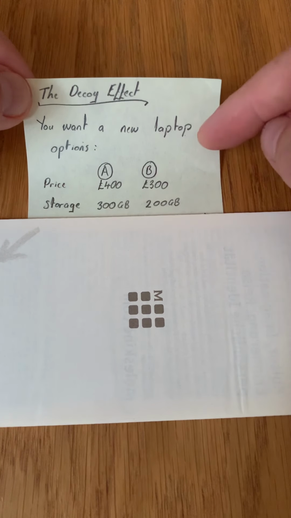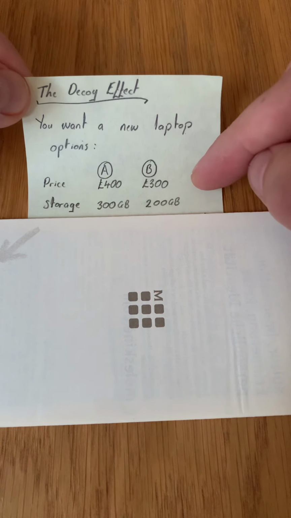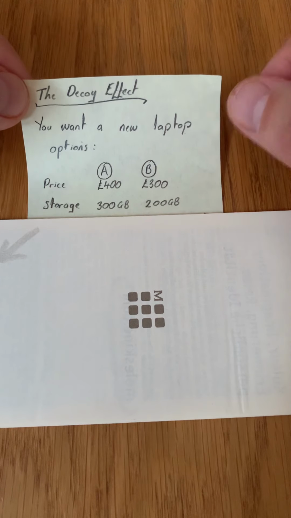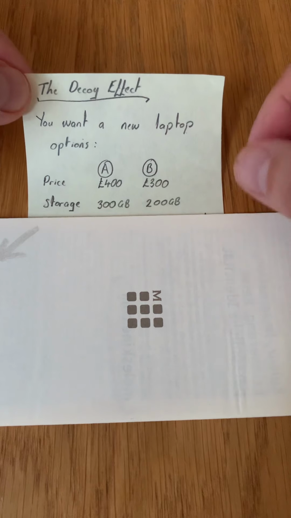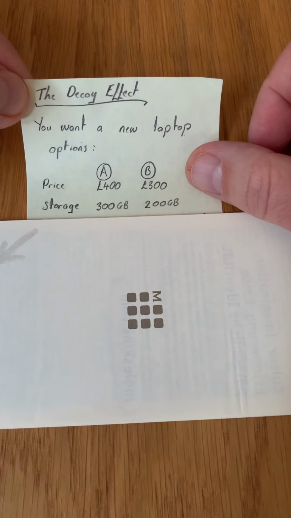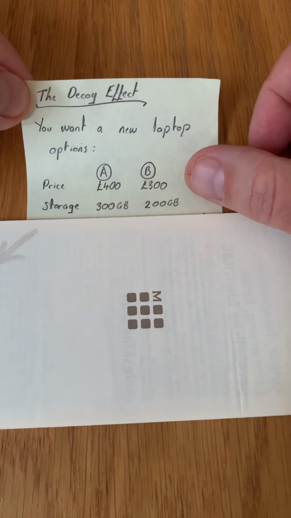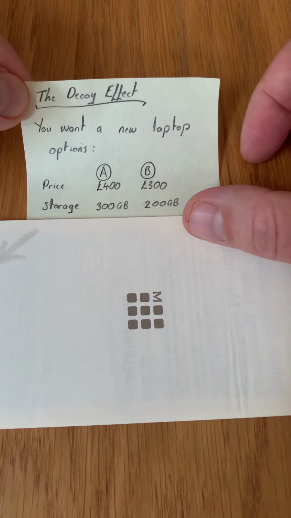Option A would cost you £400 and it has 300 gigabytes. Let's just assume hypothetically that that's a good thing. And there's option B. It's cheaper, £300 rather than £400, but it has less memory, only 200 gigabytes.